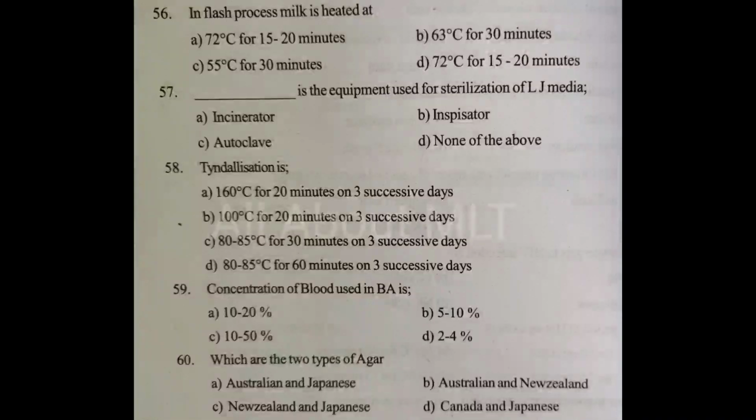Concentration of blood used in blood agar is option A 10 to 20 percentage, option B 5 to 10 percentage, option C 10 to 50 percentage, option D 2 to 4 percentage. Answer is option B 5 to 10 percentage. Which are the two types of agar? Option A Australian and Japanese, option B Australian and New Zealand, option C New Zealand and Japanese, option D Canada and Japanese. Answer is option C New Zealand and Japanese.